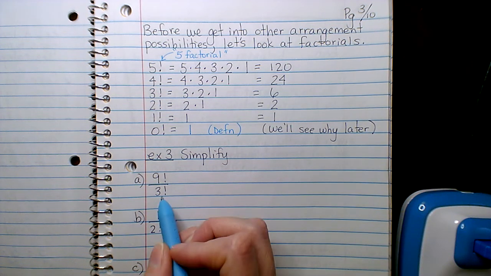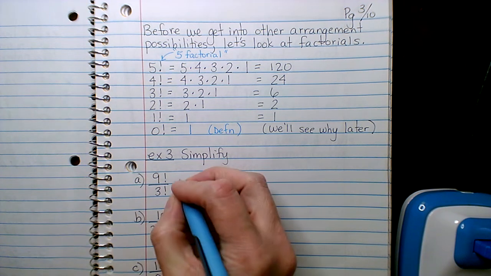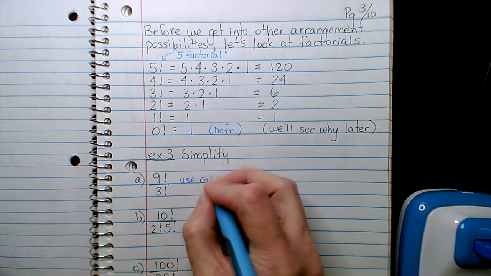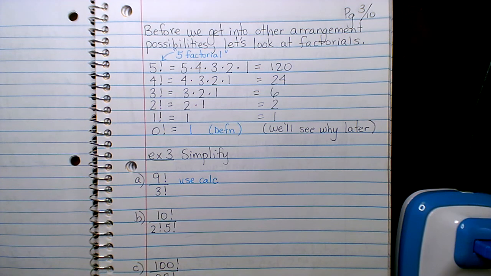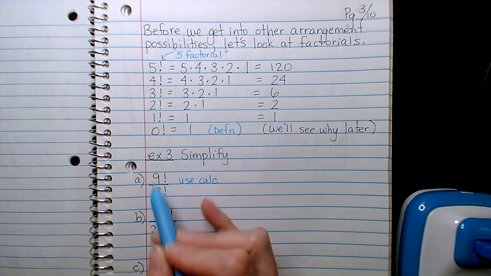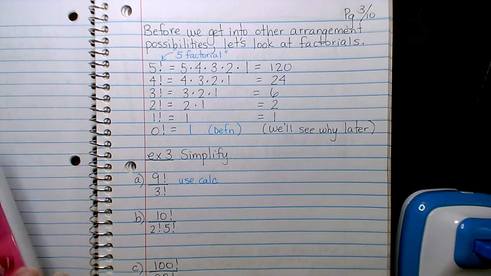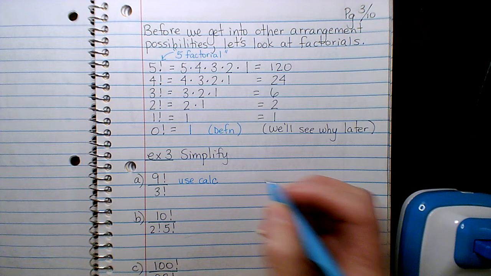Okay, so if we're going to simplify these, you can use your calculator for most of these. Now, something to remember is that with factorials, you can't cancel them. So you can't just cancel out that factorial symbol and say, oh, the answer is going to be 3. I wish. That'd be so much easier. But it's not. You can use your calculator, but let me show you how it's going to shake out here.